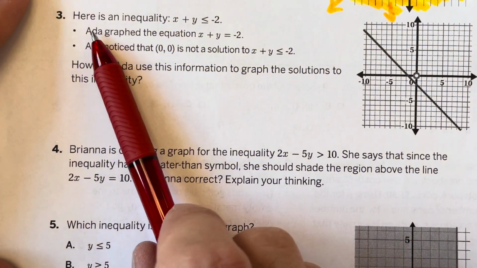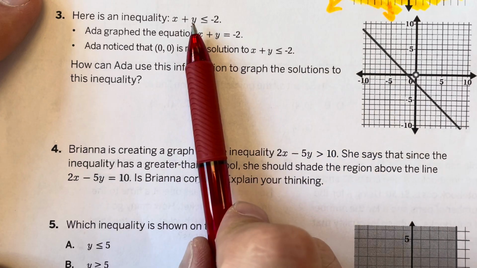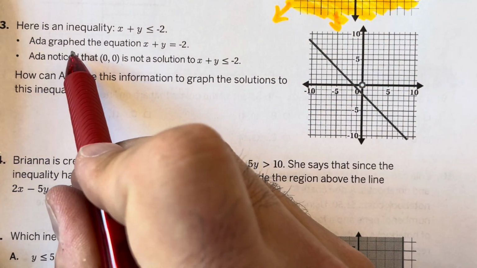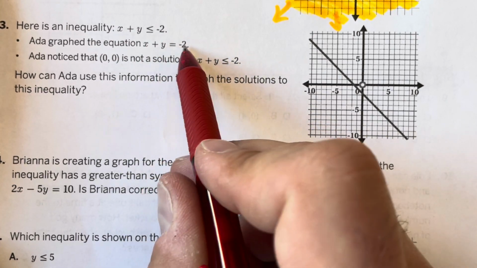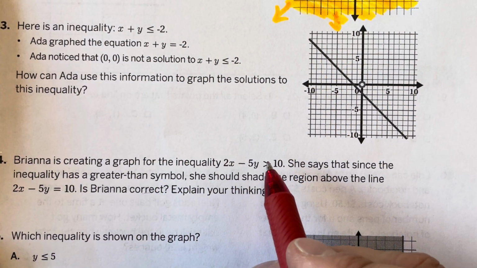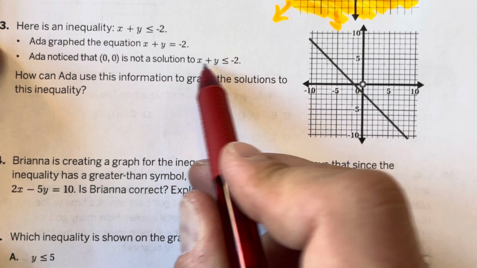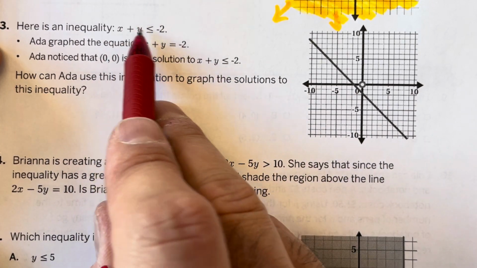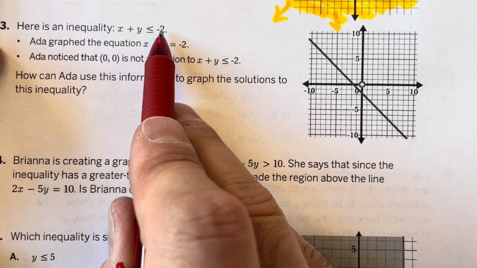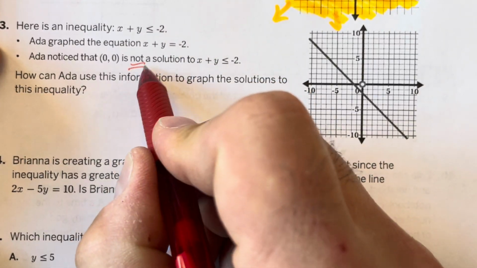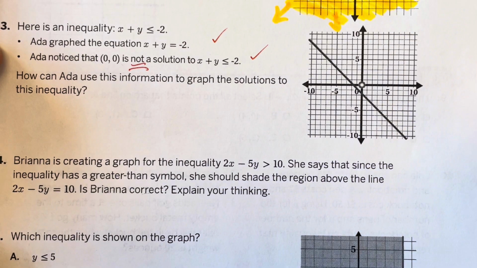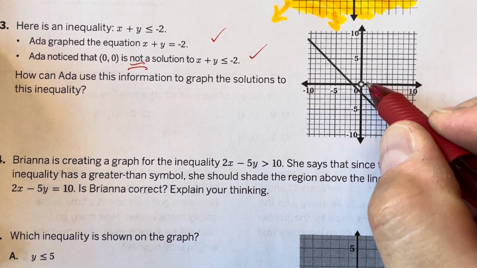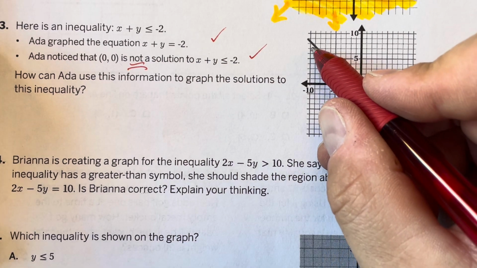All right, here's this inequality. Some number x plus y is less than or equal to -2. It says Ada graphed the equation x plus y equals -2. Great, thank you for doing that, Ada. And she noticed that (0, 0), 0 plus 0, is less than or equal to -2. That's not true. That's not a solution. Good job, Ada. How can Ada use that information to graph all the solutions? That's not a solution, but all the other points on the other side will be a solution.